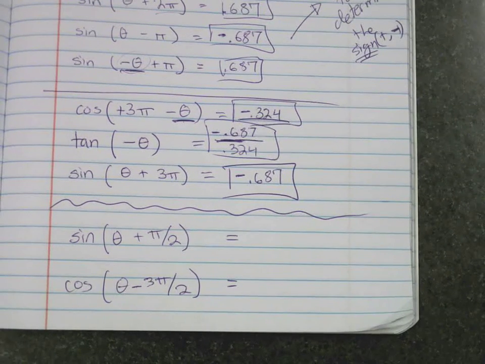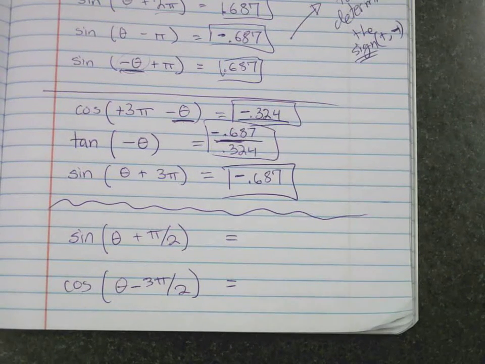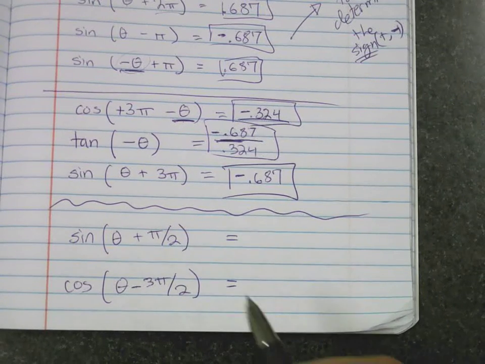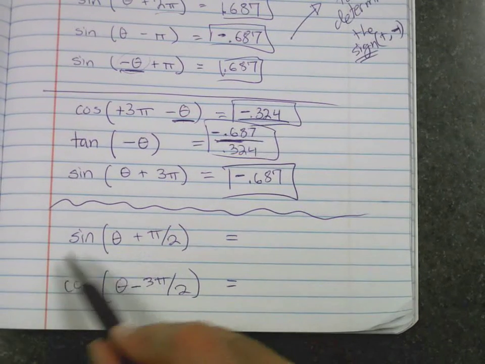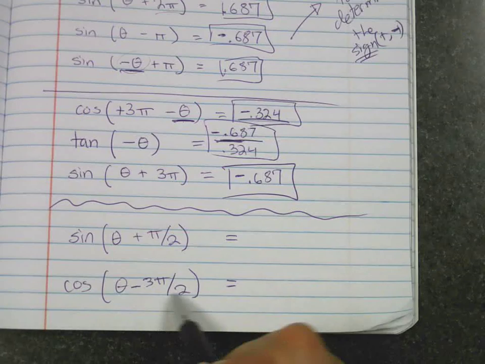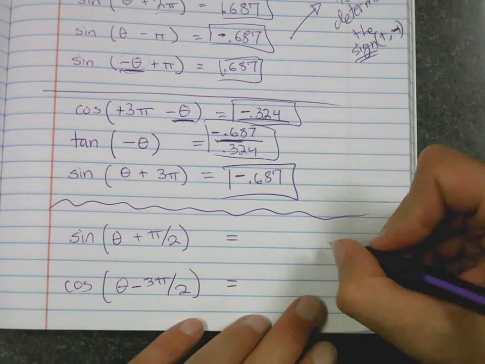Add or subtract pi over 2, add pi over 2, add or subtract 3 pi over 2. Because we want to make an example. The question is, what happens when I have plus or minus pi over 2 or plus or minus 3 pi over 2? Something different happens. See if you can figure it out, bring it to class.